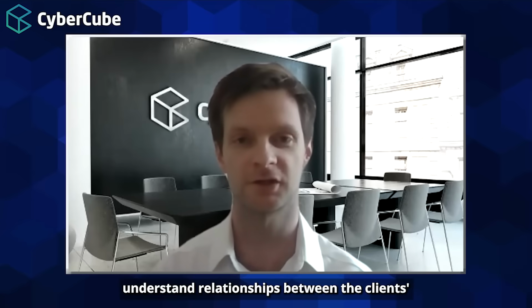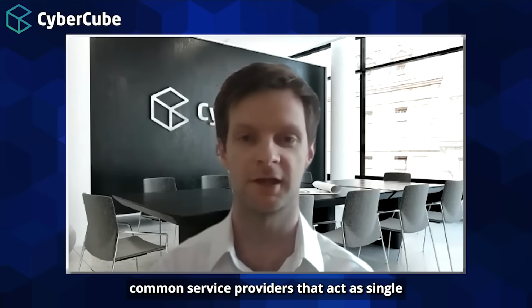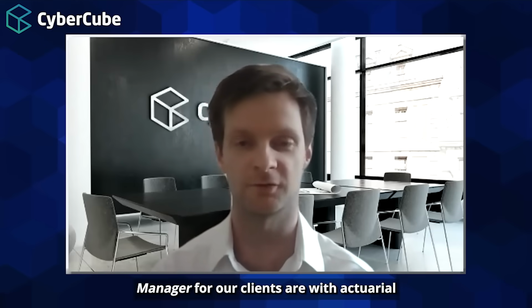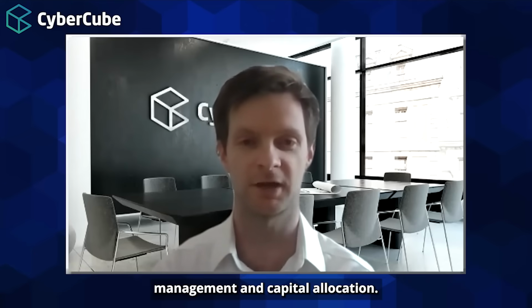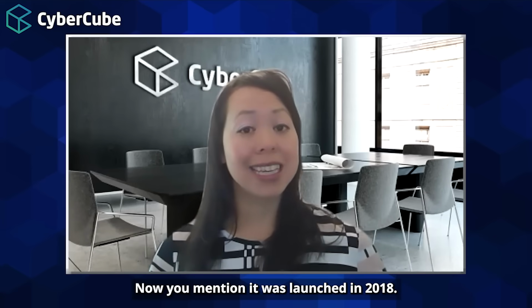relationships between a client's policyholders within their portfolio and common service providers that act as single points of failure within cyber risk. The main use cases for Portfolio Manager for our clients are with actuarial pricing, reinsurance placements, aggregation management, and capital allocation.